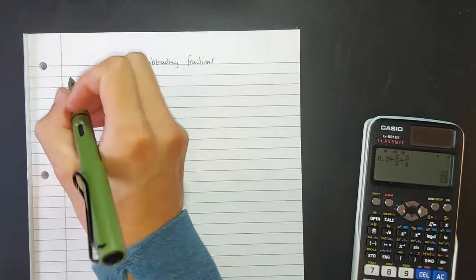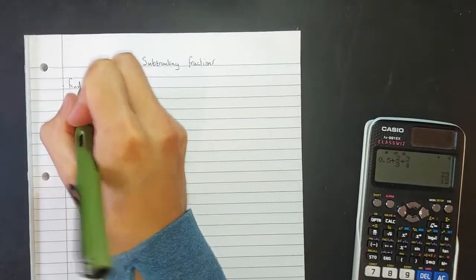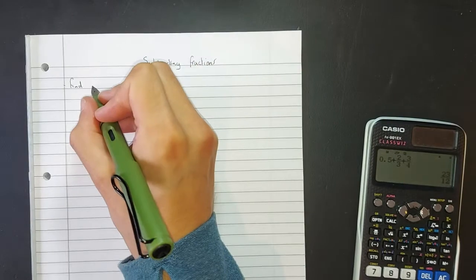Okay, we're going to have a look at subtracting fractions. If you've already watched my video on adding fractions, it follows a very similar pattern. All you're going to do, first of all, is find a common denominator.